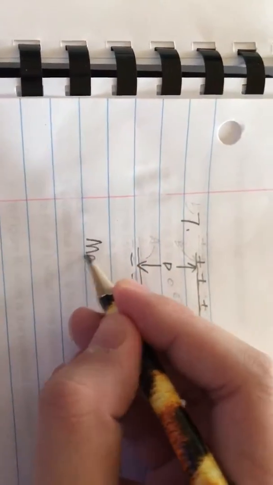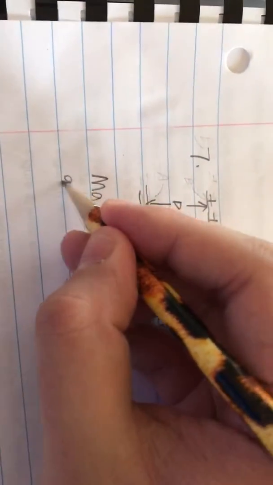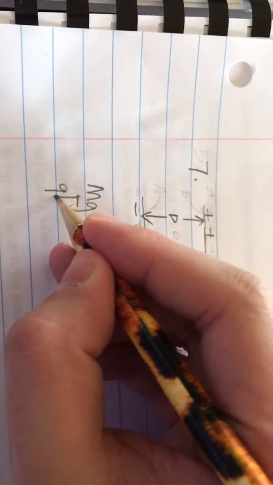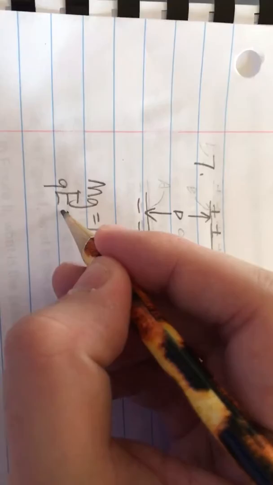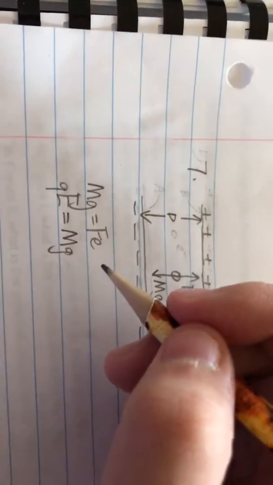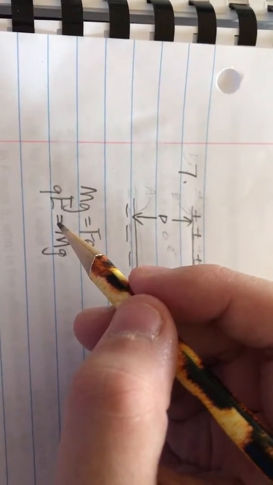Now let's write this equation out. Mg equals Fe. Now, we know the electric force is the charge of the droplet, in this case 10e, times the electric field between these two plates. That equals m times g. Now, in order to find E, we have to solve another quantity.